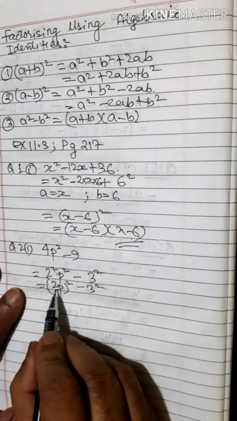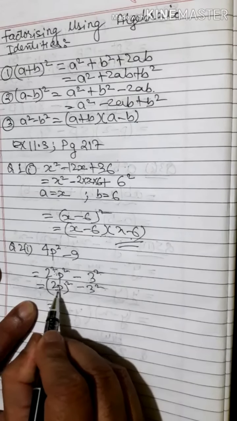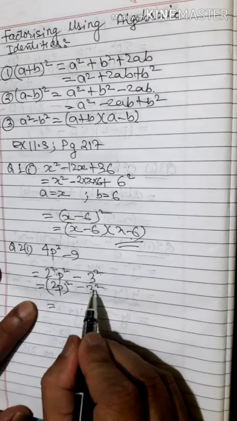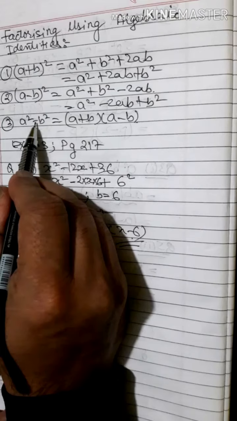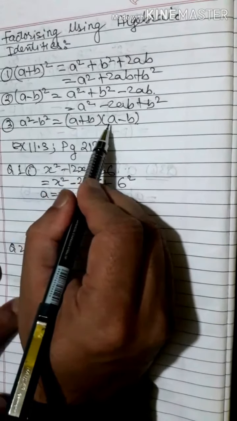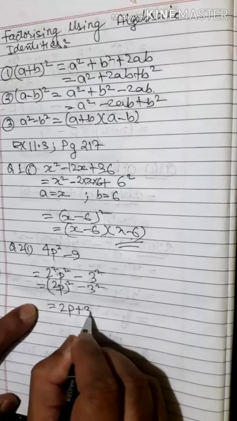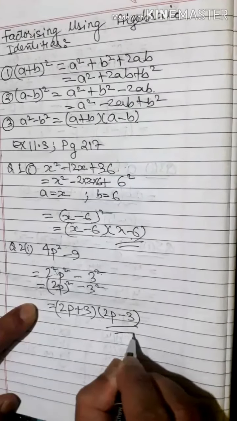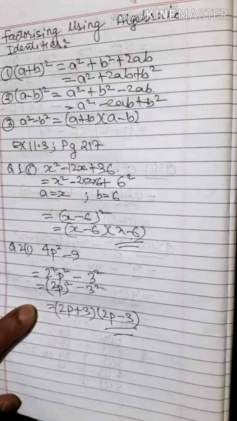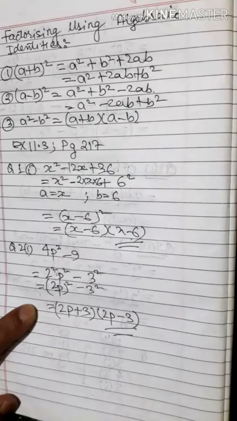Now this is directly in the form of a square minus b square. Okay, so what is our a? In place of a, we have 2p, and in place of b, we have 3. So this is in the form of a square minus b square. A square minus b square is equal to a plus b into a minus b. So a plus b multiplied by a minus b will be our factors for 4p square minus 9. So we have to write it in such a way so that this comes in the form of a square minus b square.